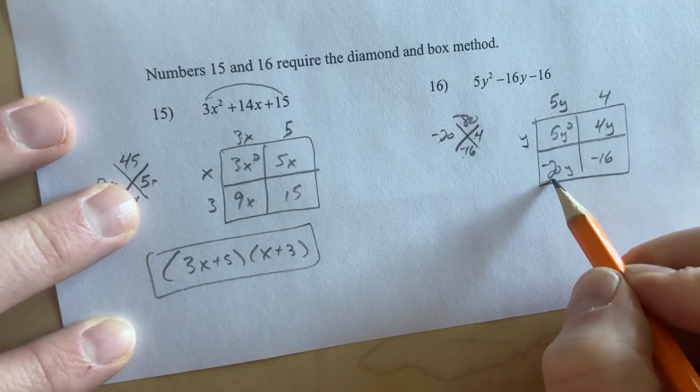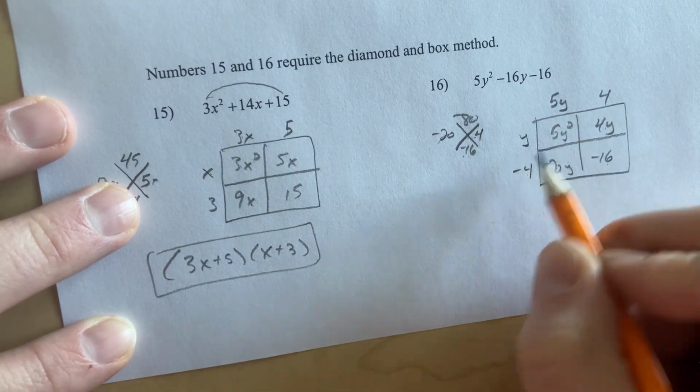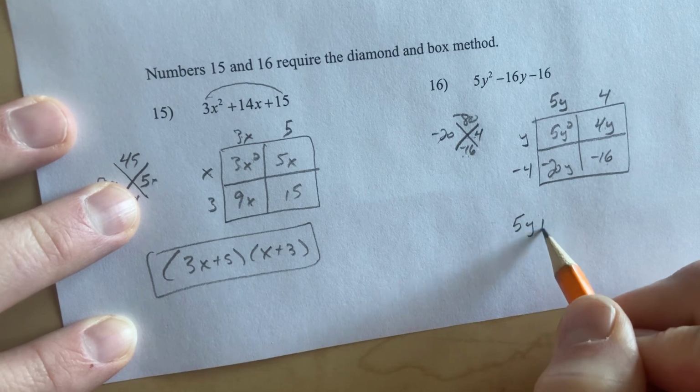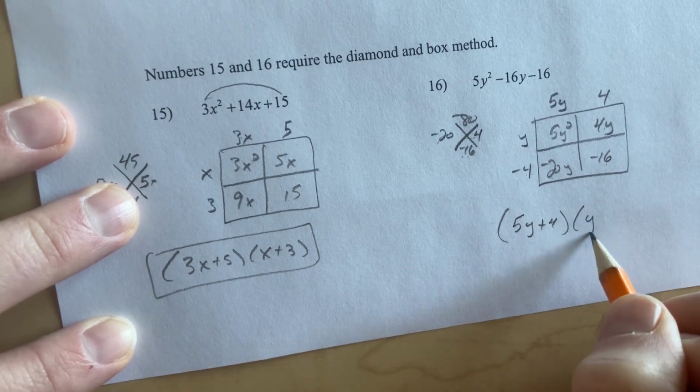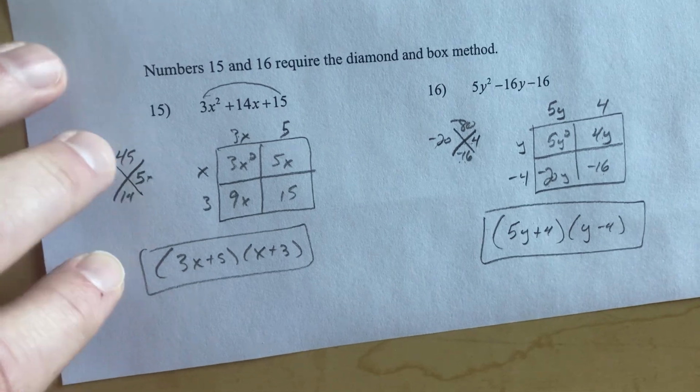5 times what gives me -20? That would be a -4. -4 times 4 is -16. Okay, all that checks out. We've got 5y plus 4, and we got y minus 4. And that's how that one factors. Okay, so we'll see one or two of those for sure on the quiz tomorrow.